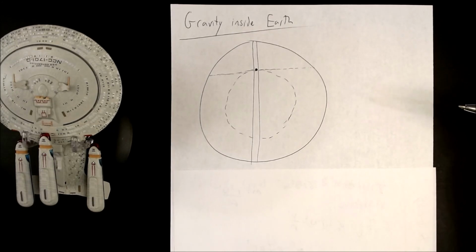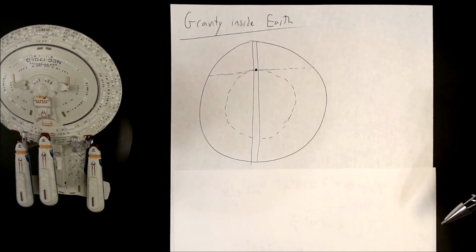I want you to think about this. Ask yourself, if I dug halfway to the center of the Earth, would I experience a lot more, a lot less, a little more, a little less, or the same gravity that I experience on the surface? Think about that.